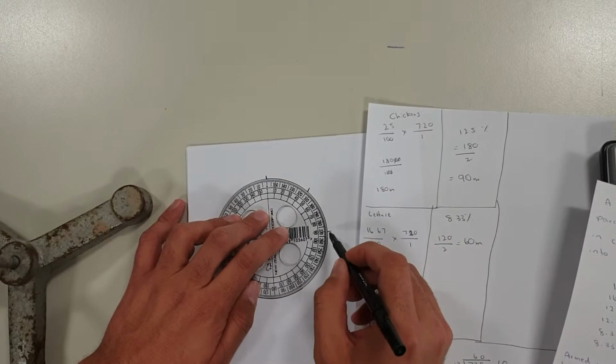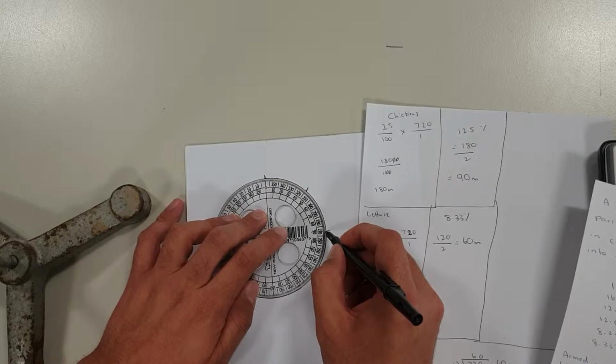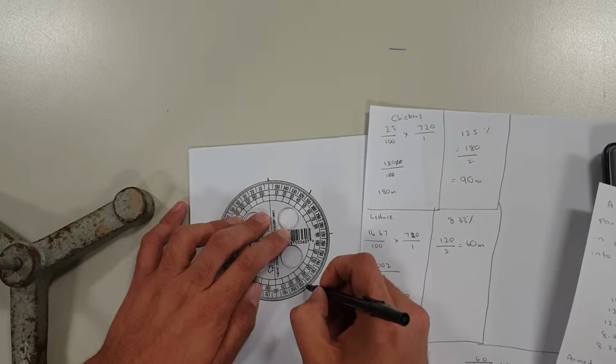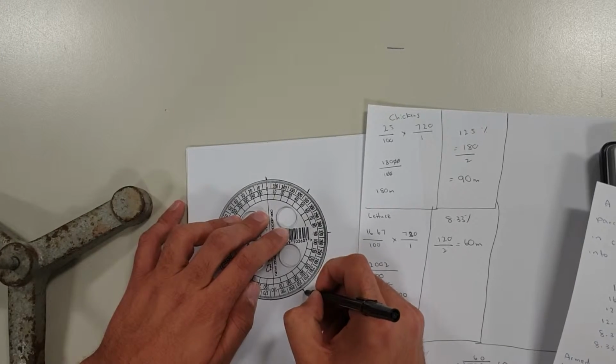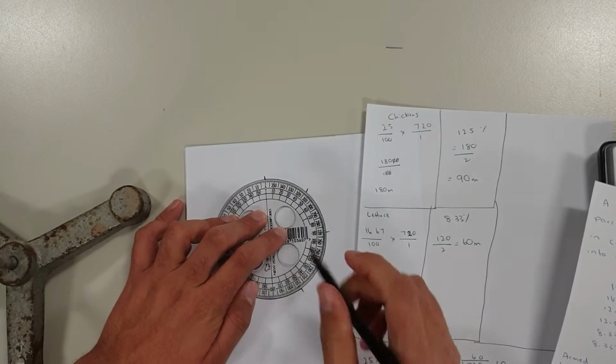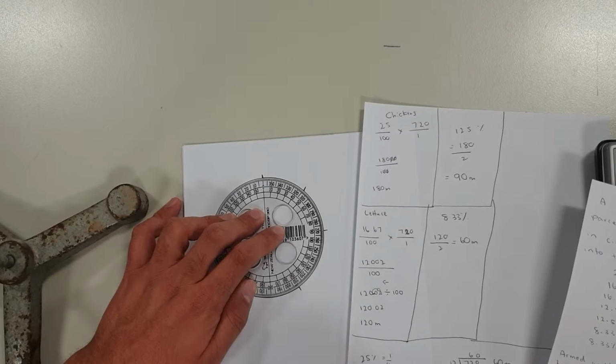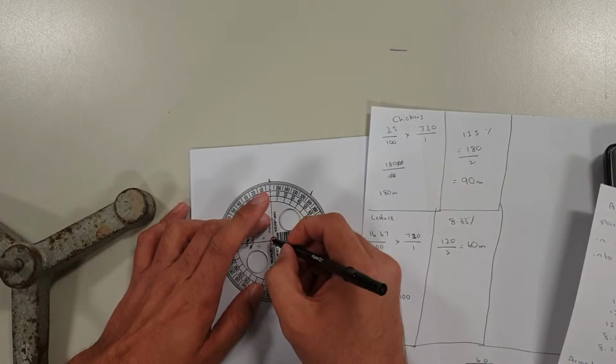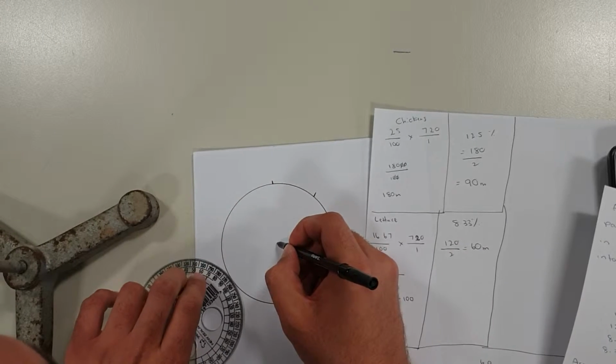Well, because 1 degree equals 2 meters, 60 degrees is equal to 120 meters. And now I have measured out 1, 2, 3 different segments. Let's take a look what that means for us. Center of my circle.